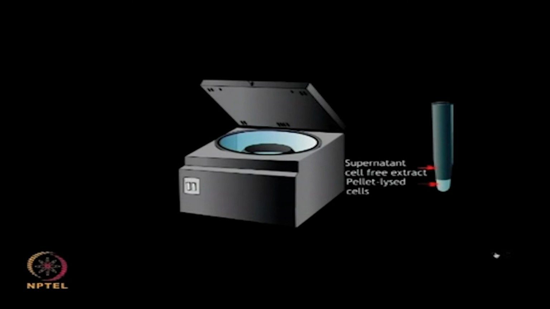Now, this lysate, which is present in the supernatant after the centrifugation step, contains the cell-free extract. So, lysate that is extracted from such actively growing and dividing cells will contain all the required cellular machinery to carry out in vitro protein synthesis and requires addition of essential amino acids, nucleotides, salts and other energy generating factors.